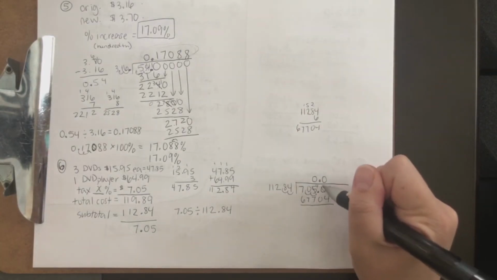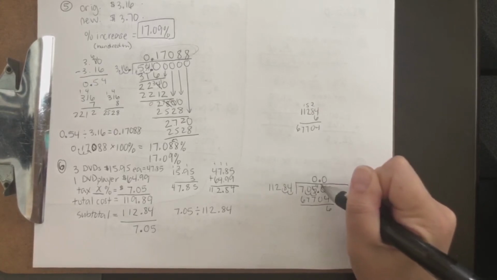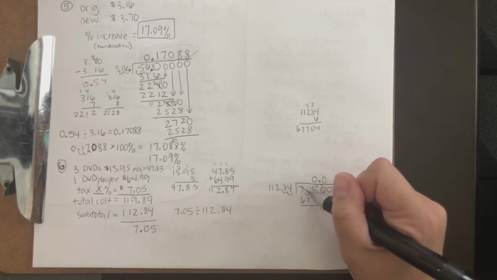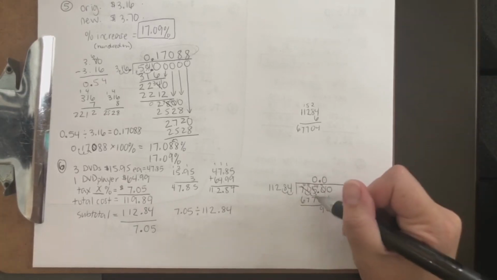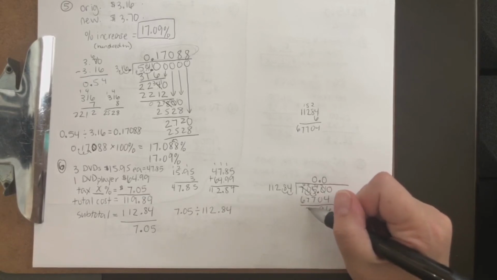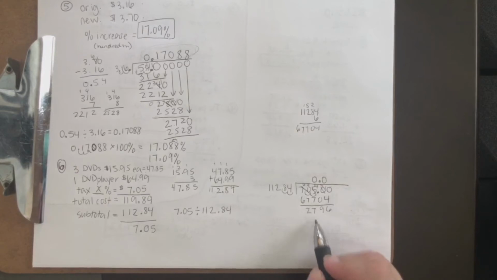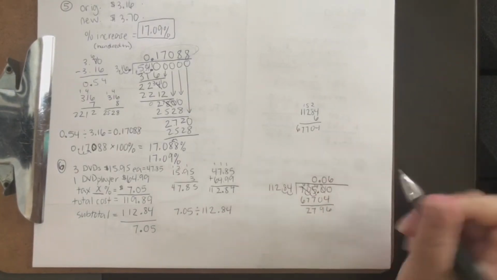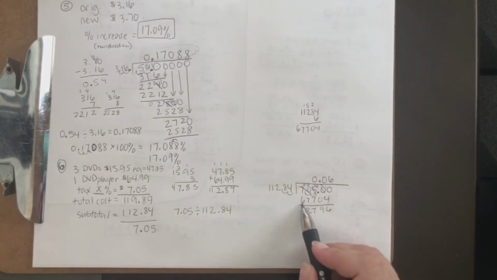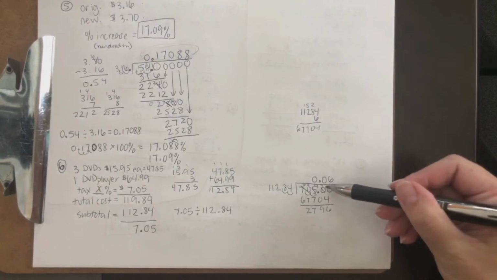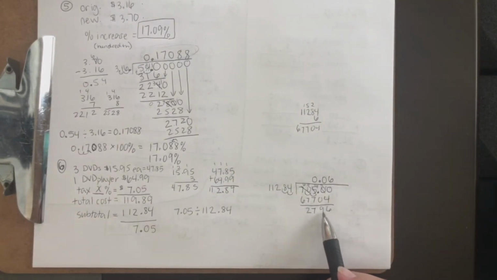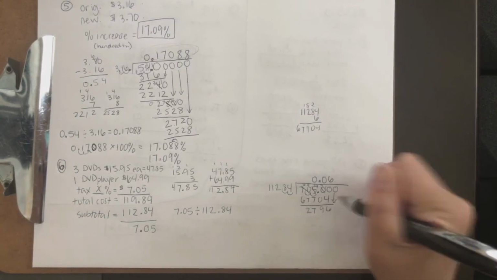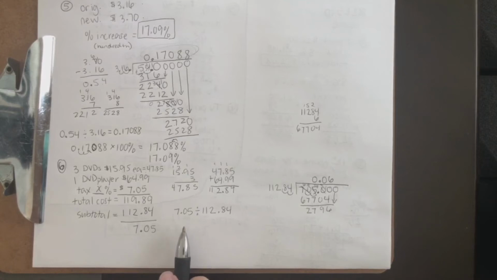We're going to borrow. 10 minus 4 is 6. 9 minus 0 is 9. We need to borrow again. 6, 9, 14. 14 minus 7 is 7. 9 minus 7 is 2. 6 minus 6 is 0. So that was 6. 6 times 11,284 is equal to 67,704. We subtract, and we have a remainder of 2,796. We'll put another 0 and bring it down. What does it say to round to here? 100th. Okay, so we're looking for 100th in the percent. So that means we need 1, 2, 3, 4, 5 places again.